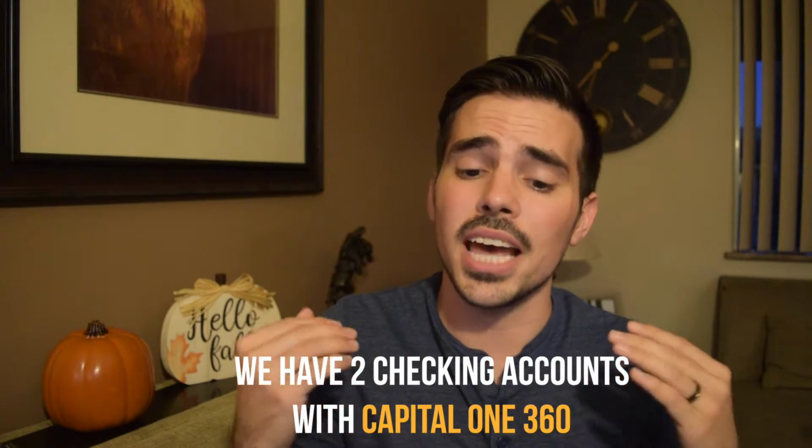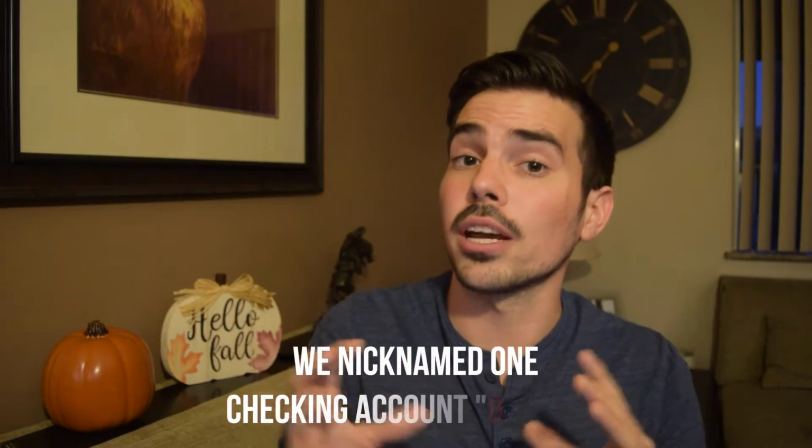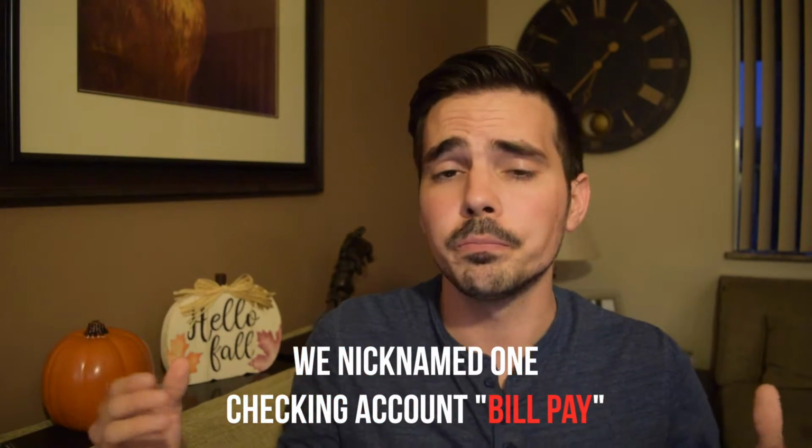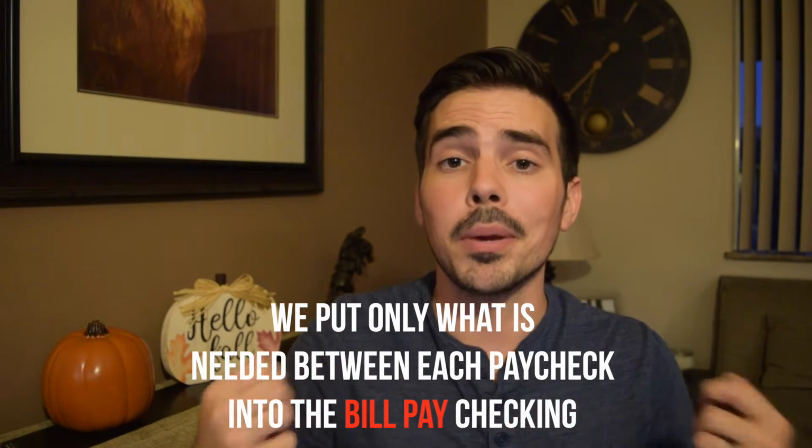The way it works is everything on this calendar that's a bill charged on a monthly basis gets pulled out of one account, which we actually renamed our bill pay account. Everything else that we do, our groceries, our gas, our eating out, our fun money, comes out of the second account. What that really helps us do is put into place how much we need to have set aside between every single paycheck to be able to pay those bills.